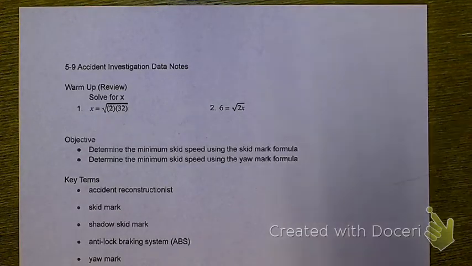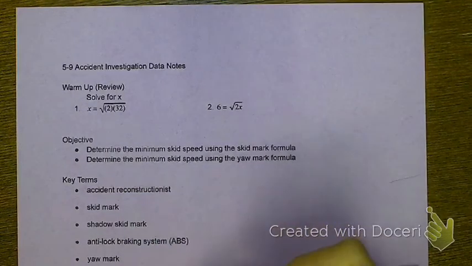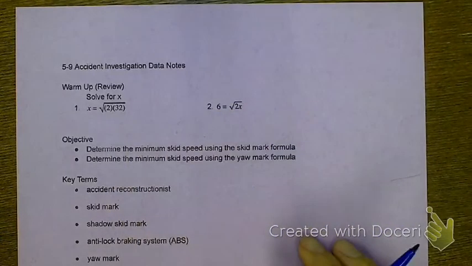Okay, so today we're going to be learning about how accident investigation data is used in car accidents. You should have hopefully looked up all of the definitions for the key terms already. I want to go over the review, the warm-up, okay?